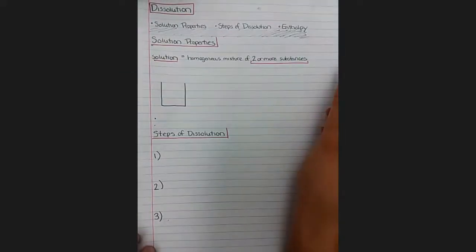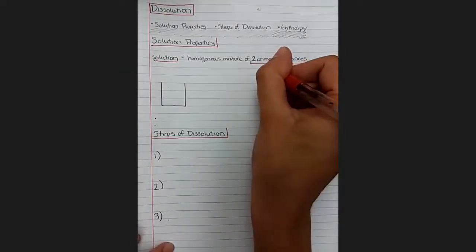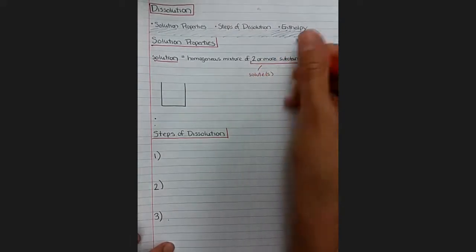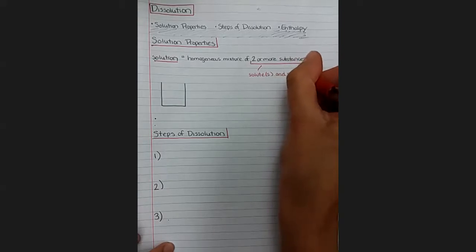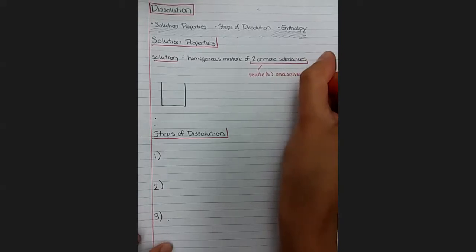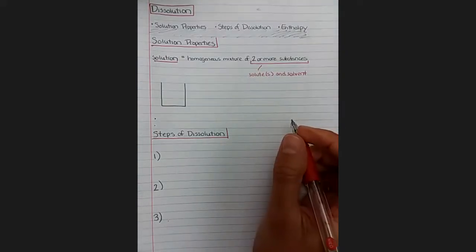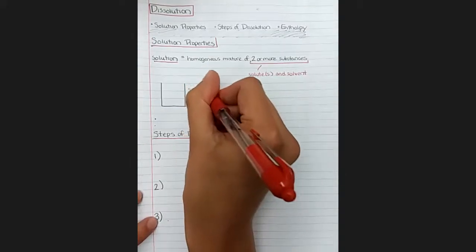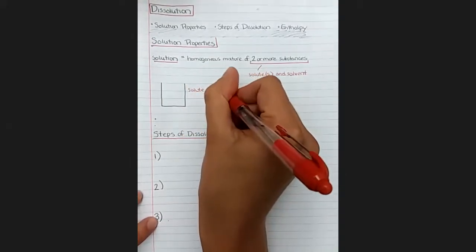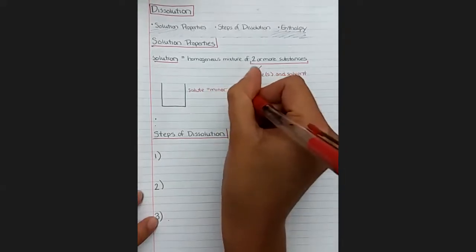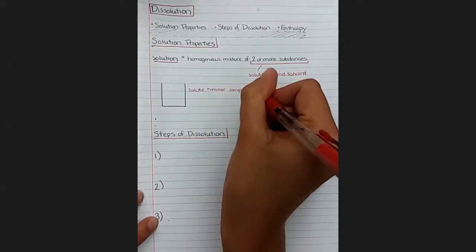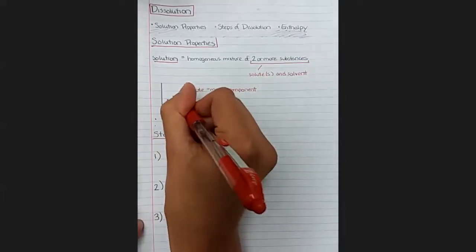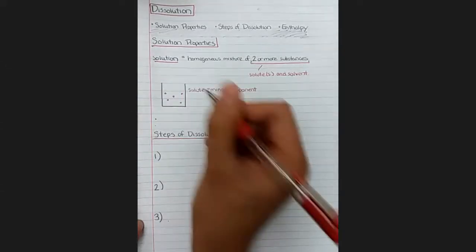So two or more substances, these substances have names. These are called the solute, or solutes if there's more than one, and the solvent. So let's have a quick refresher on what that is. So the solute is going to be the minor component of the solution. This is the one being dissolved, the one that there's less of. So in my beaker here, there's going to be a few molecules of solute.